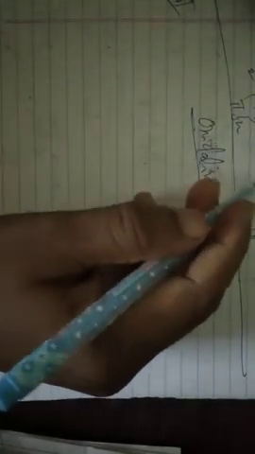Okay, the next concept of unit 2 is oxidative addition. We also learn oxidative addition and reductive elimination. So what is oxidative addition? Oxidative addition itself says that there is addition of the ligand. When addition of the ligand takes place, what will happen? There will be a change in the coordination number.